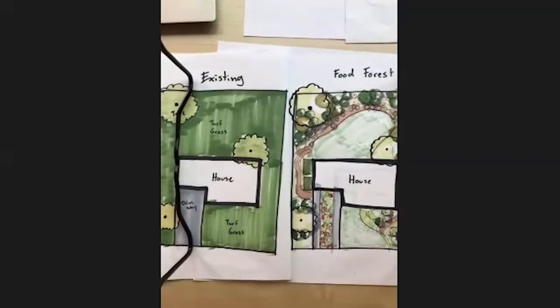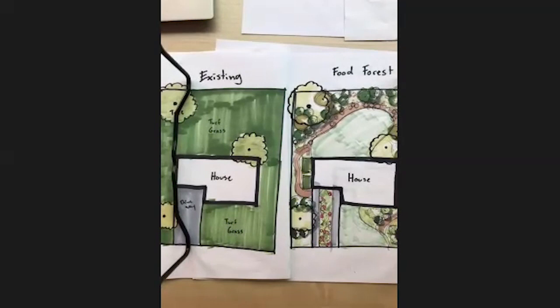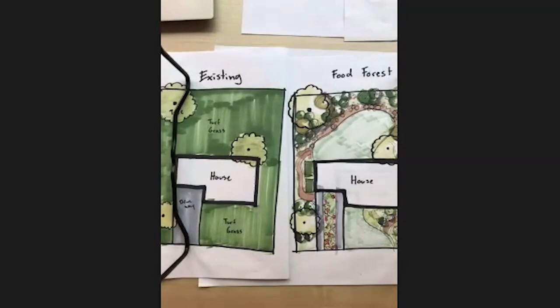Let's see. Hillary Sugar, great comment, Hillary. Let's see. Where did I just put that paper?